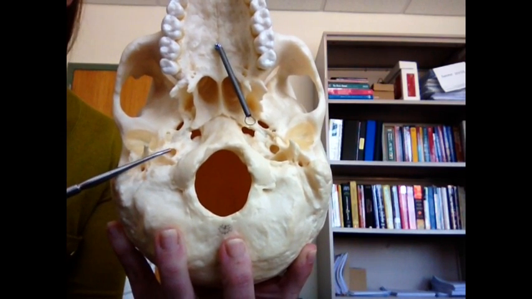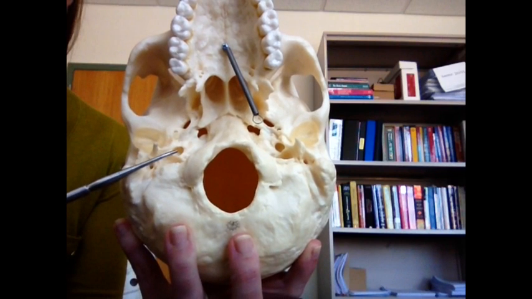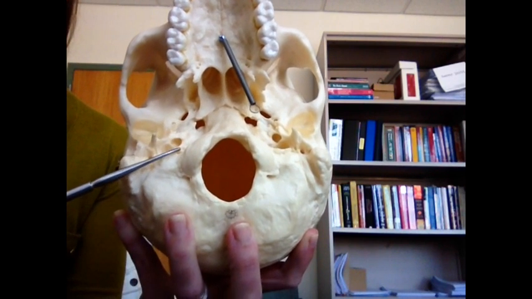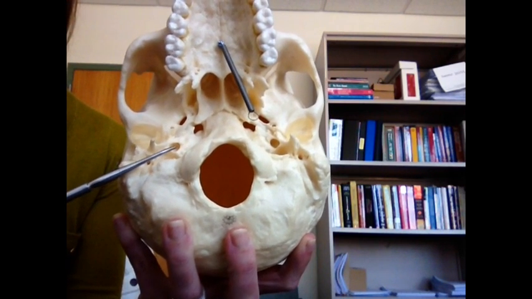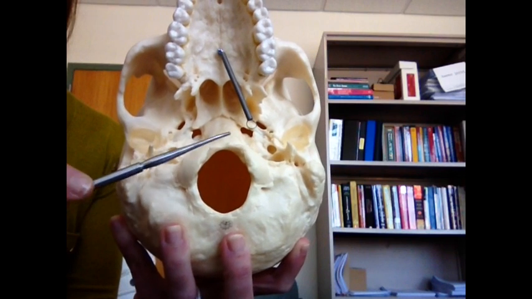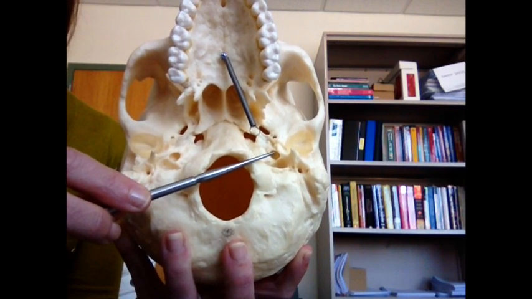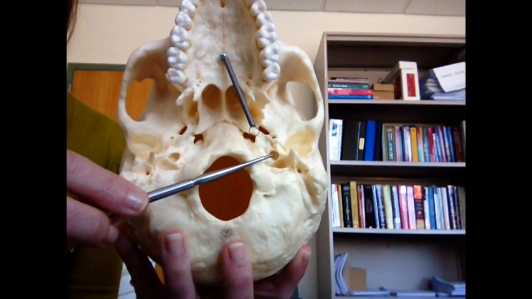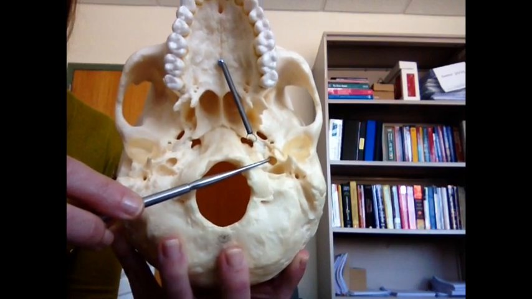Okay, then right here is the carotid canal. That is another foramen that allows the carotid artery to pass through the base of the skull. And you have the same thing here. This is the carotid canal for the carotid artery.